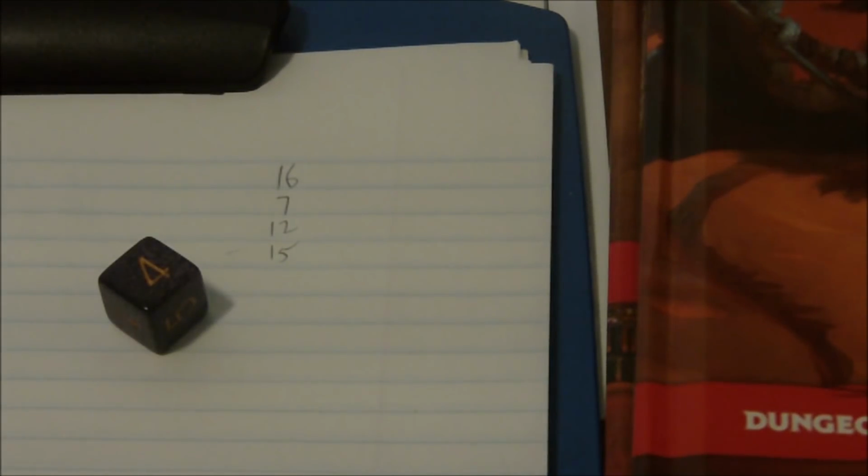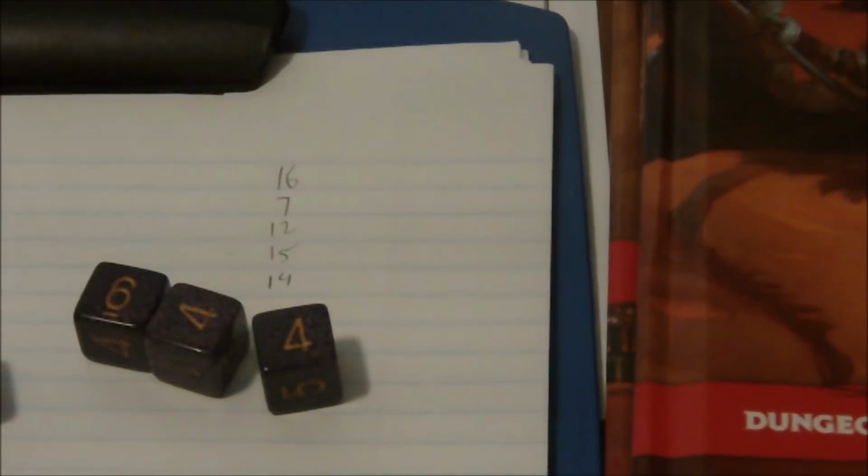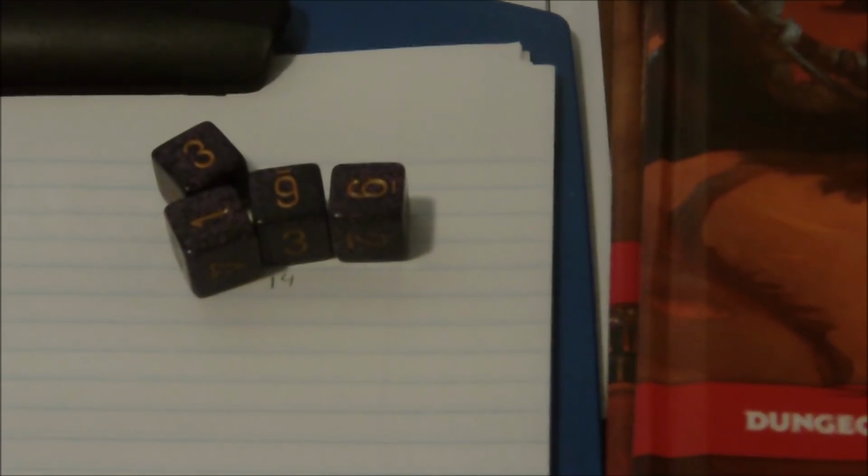2 more to go. So 14. Oh. And that was kind of close. We could have had a 16, but we've got ourselves another 15. So these are actually some pretty decent stats overall.